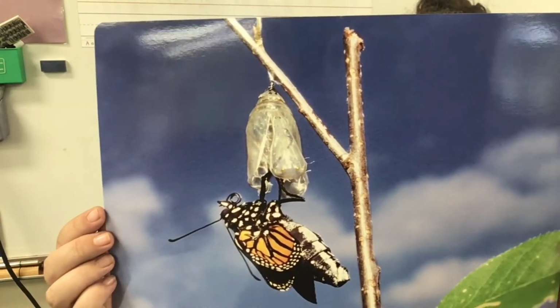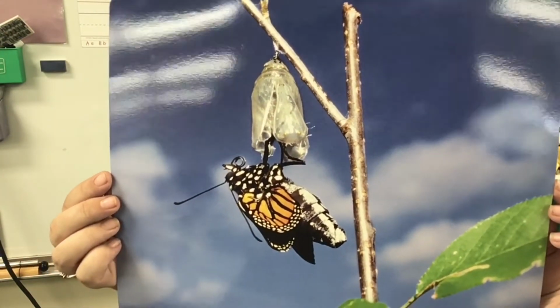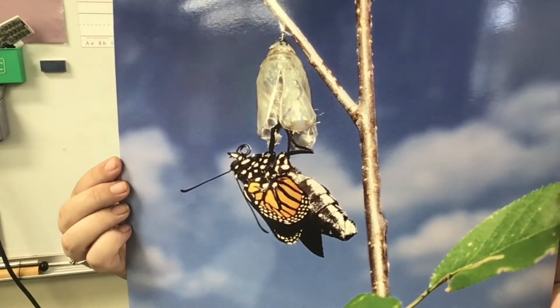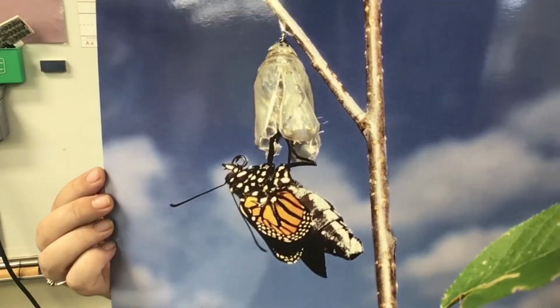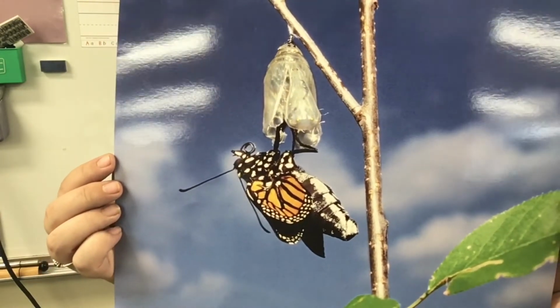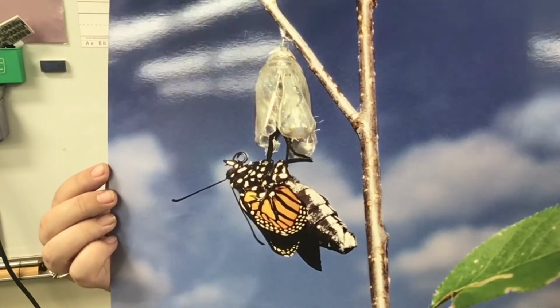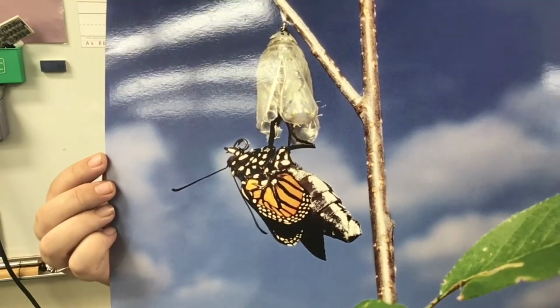The chrysalis helps the caterpillar stay safe as it gets ready for the final stage. The pupa stage lasts for many weeks. If you look closely at the pupa, you wouldn't see anything happening. But there's a lot going on inside the chrysalis. The caterpillar is changing and growing. It's becoming a butterfly. Wow.